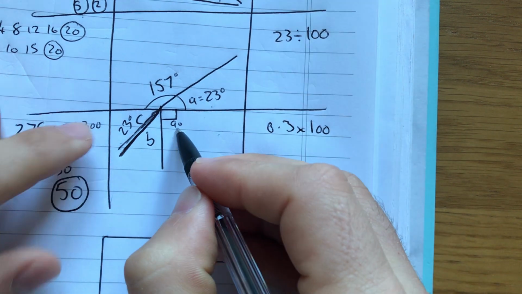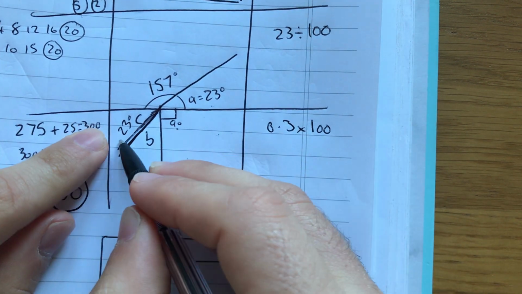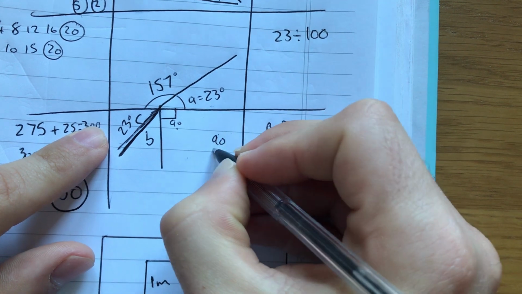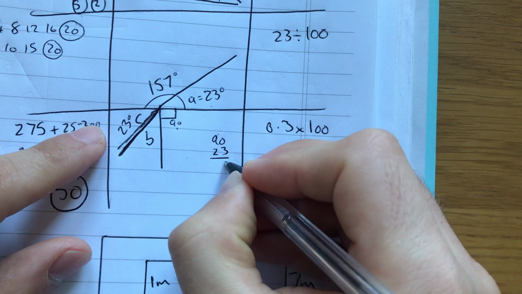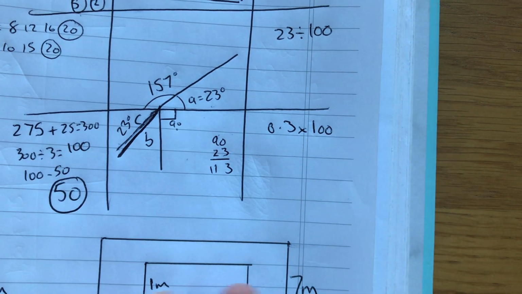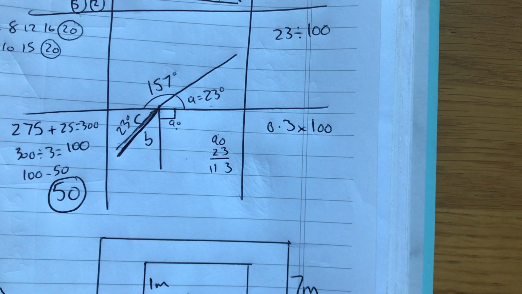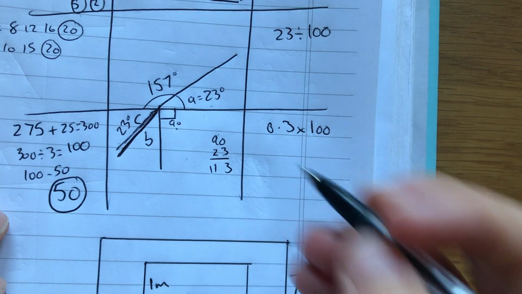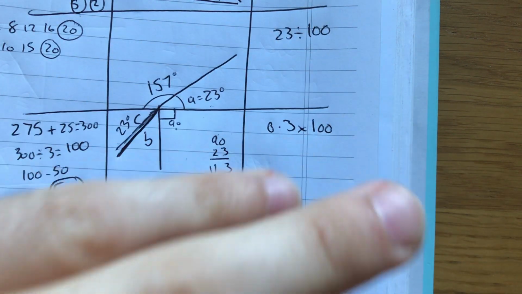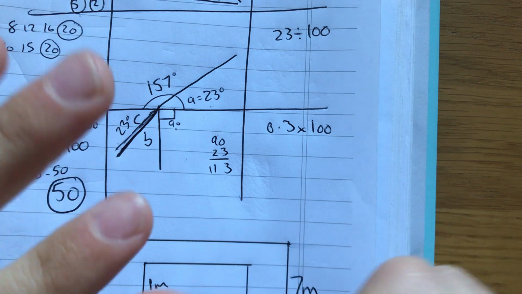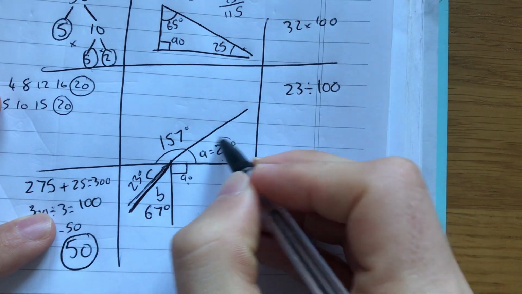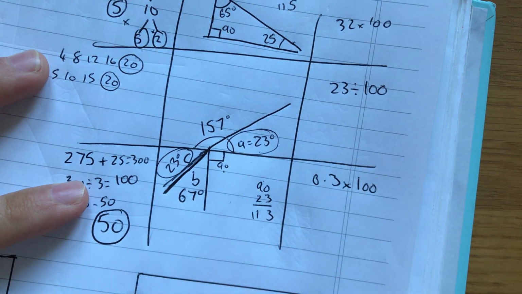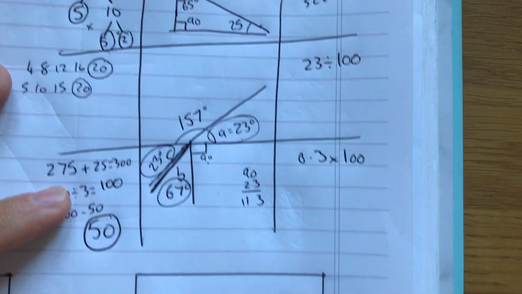Then we've got our 90 and our 23. Let's just check that. Although we did something very similar up there, didn't we? 113 to 180, so that one is going to be 13, 23, 33, 43, 53, 63, 73, 67. So your answer should have been 23 here, 23 here, and then 67 there.